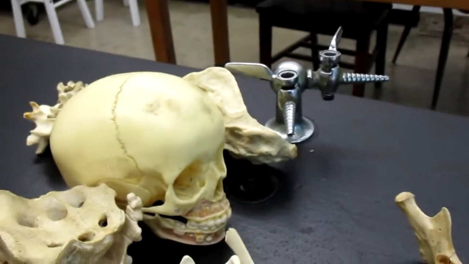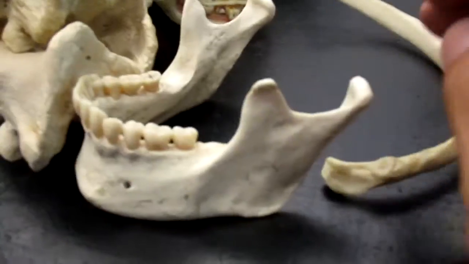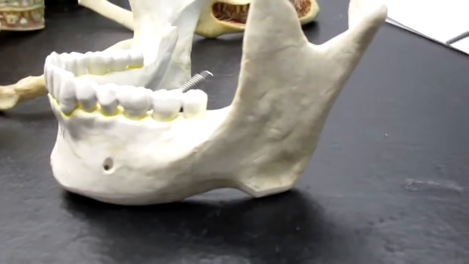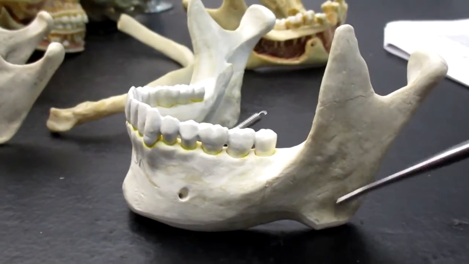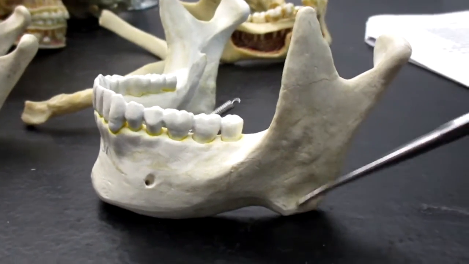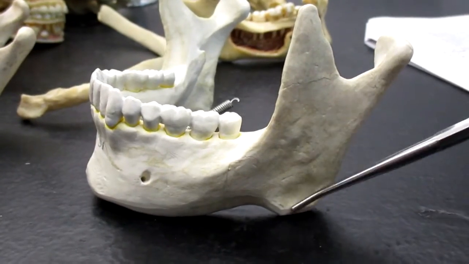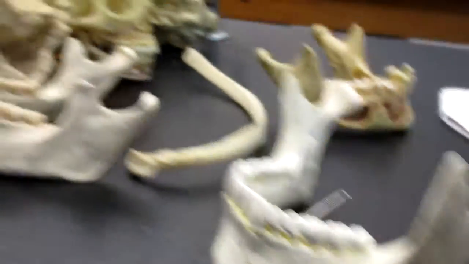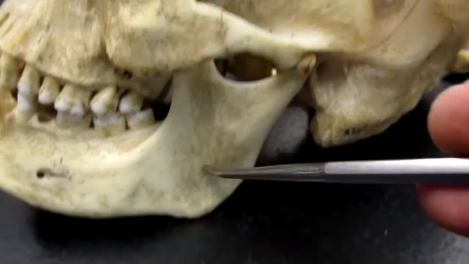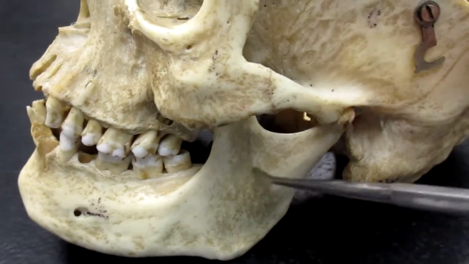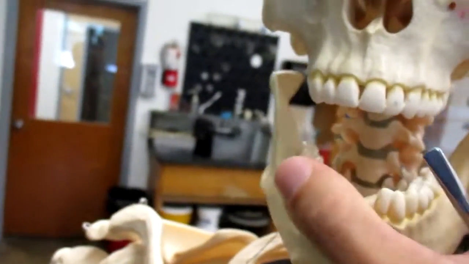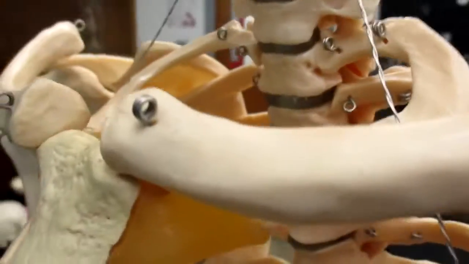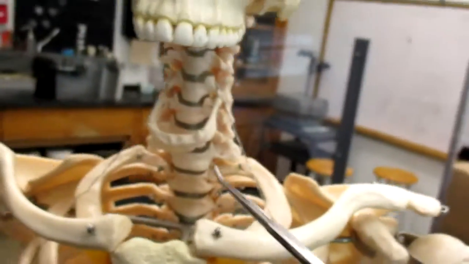Okay, we have the mandibular ramus. Mandibular ramus is right here. The ramus is a square-like structure. Here we see mandibular ramus. Okay, let's do the hyoid bone. So take the skull off. Here is your hyoid bone right here.